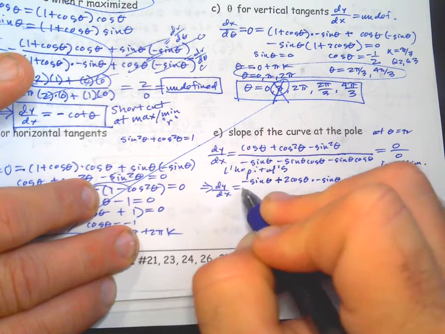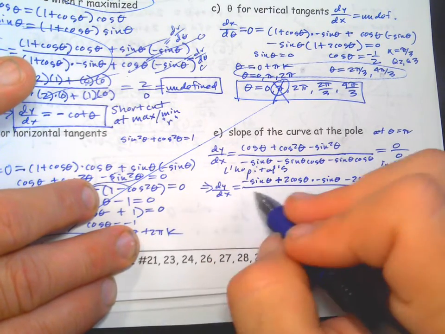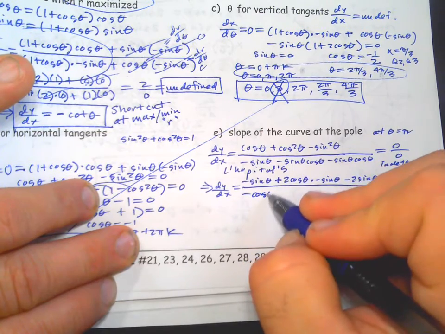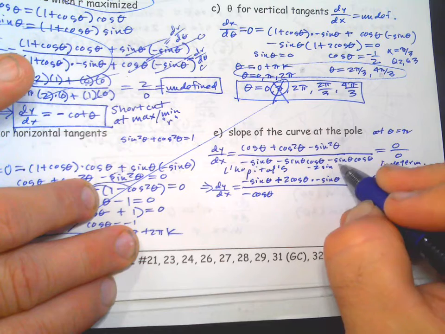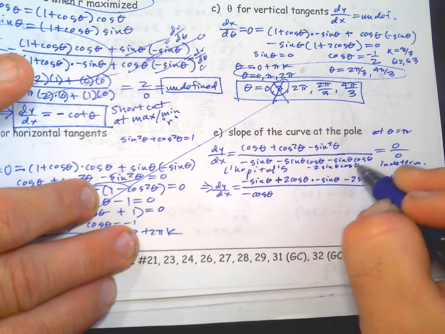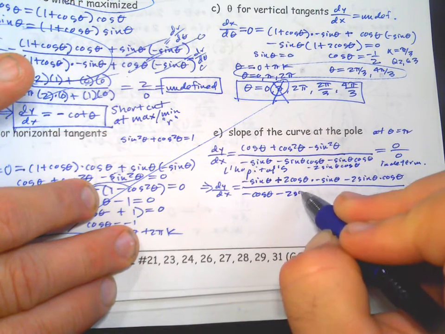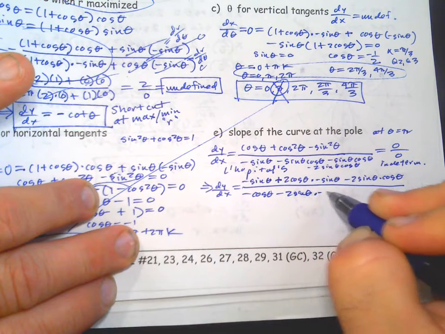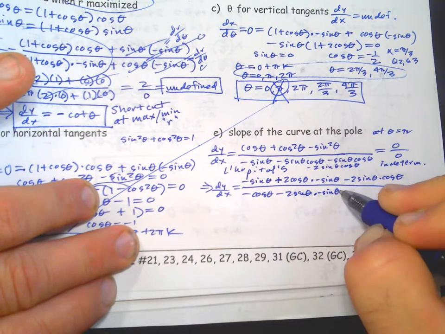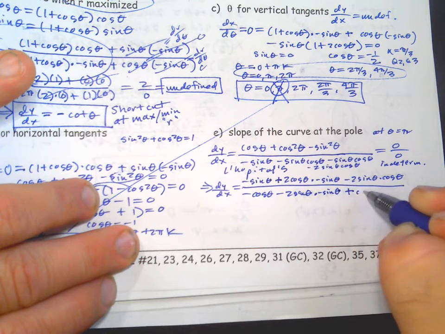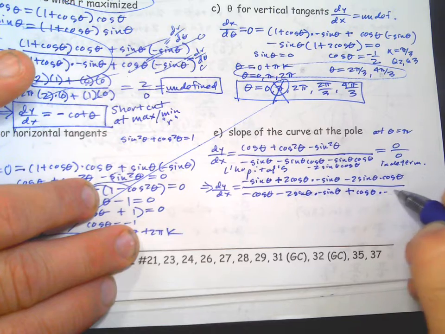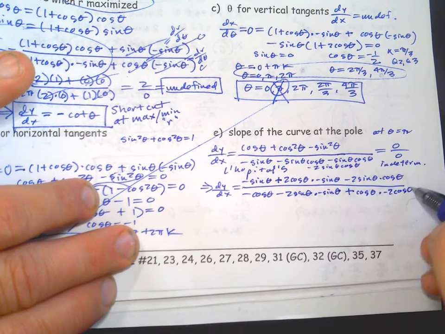Let's take the derivative of the top. The derivative of the bottom is going to be negative cosine theta. And you've got 2 of these, so we could group these together and do a product rule. So we say minus 2 sine theta times negative sine theta, and then plus cosine theta times negative 2 cosine theta. Okay, so I'm just taking these derivatives.